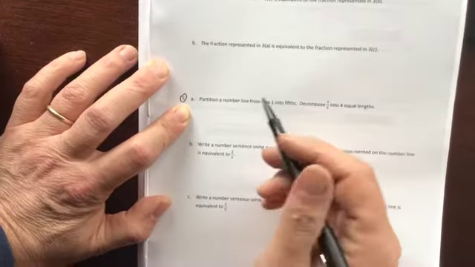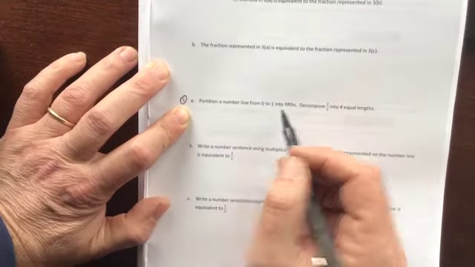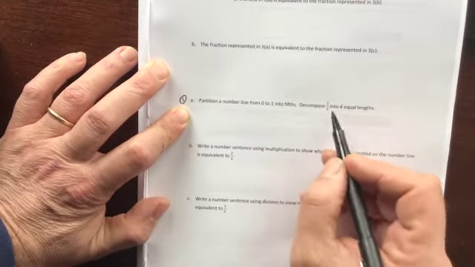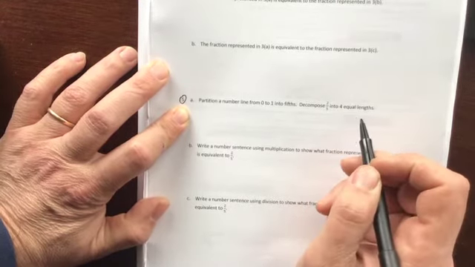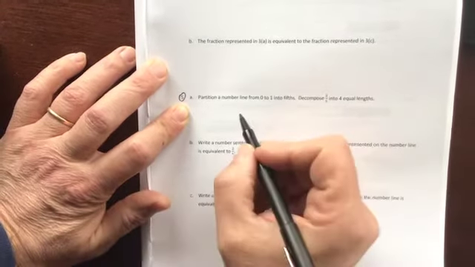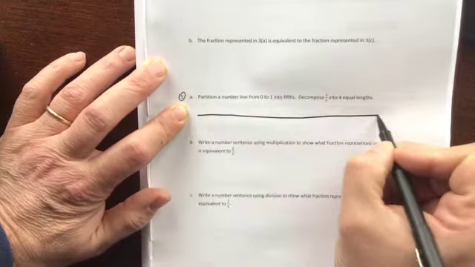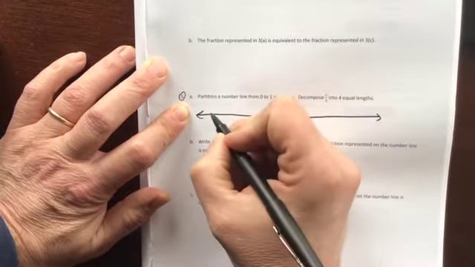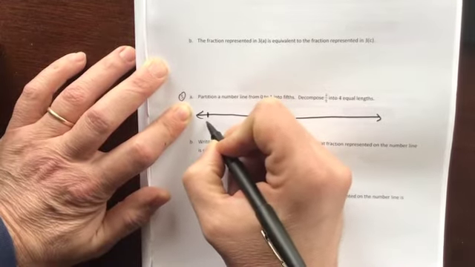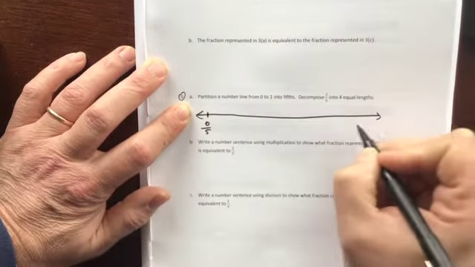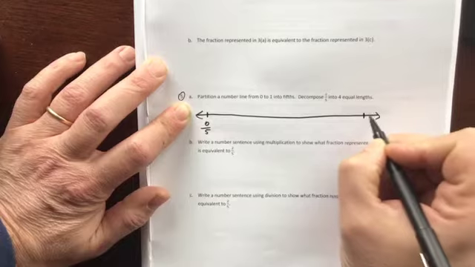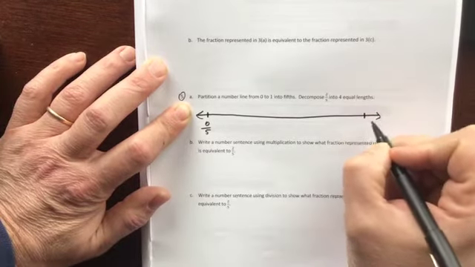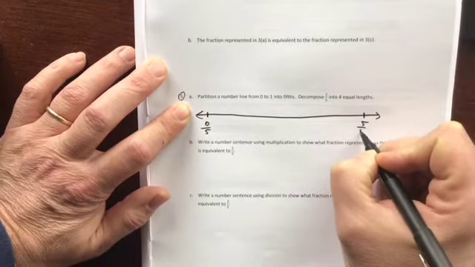It says partition a number line from 0 to 1 in fifths. Decompose 2/5 into 4 equal lengths. Okay, so I got to draw a number line and partition the whole into fifths. So I'm going to start at 0 fifths. I'm going to end up at 1 or 5/5.